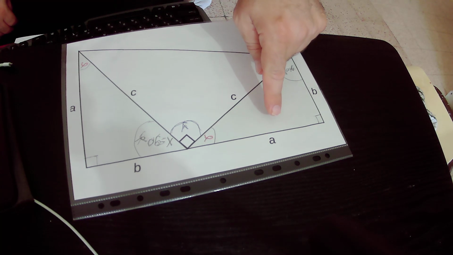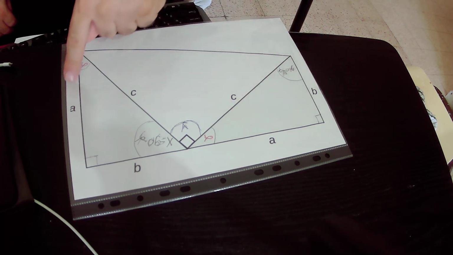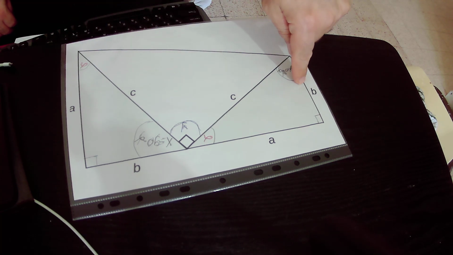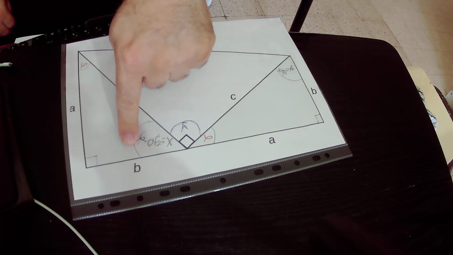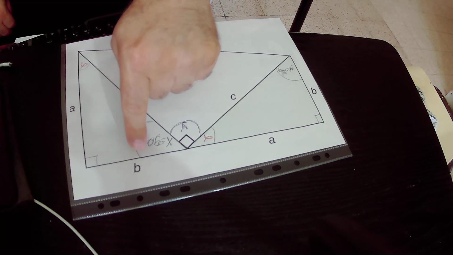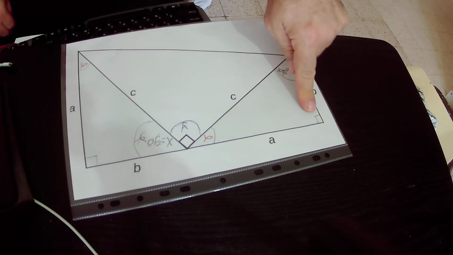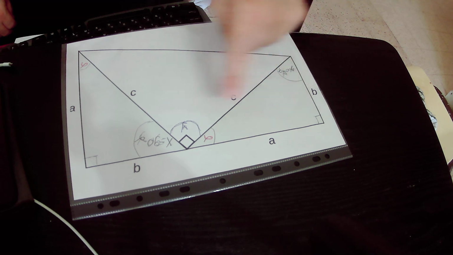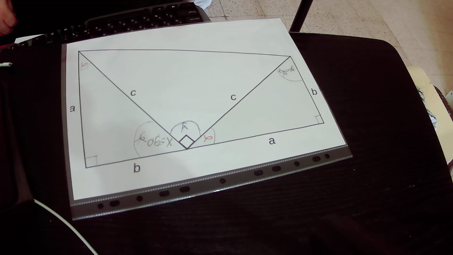Side A in the right triangle equals side A in the left triangle, side B in the right triangle is equal to side B in the left triangle, and the angle between side A and side B is 90 degrees in both triangles, and therefore they coincide.